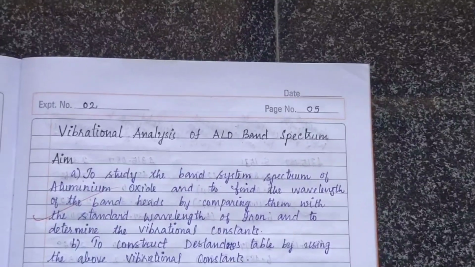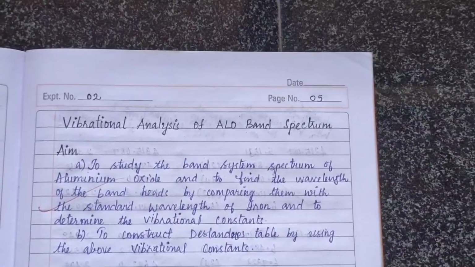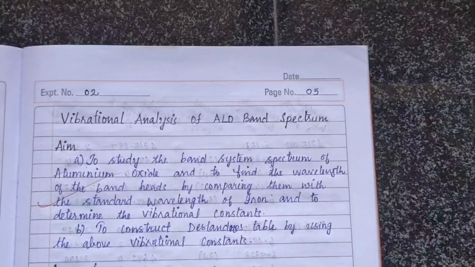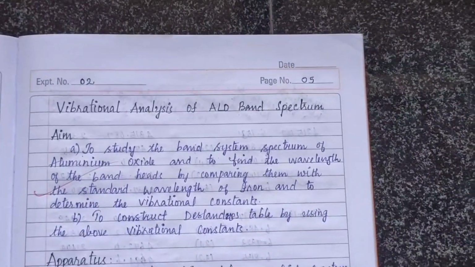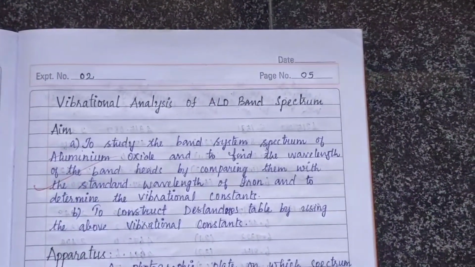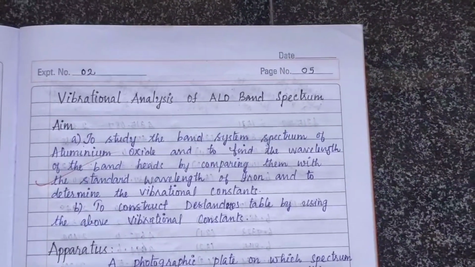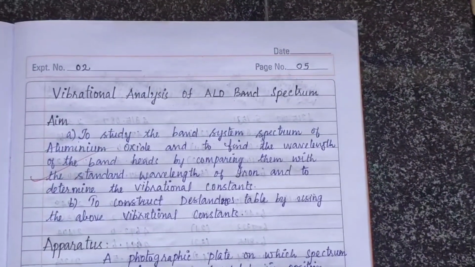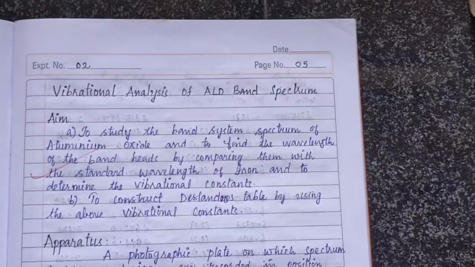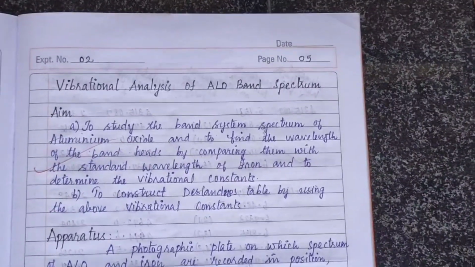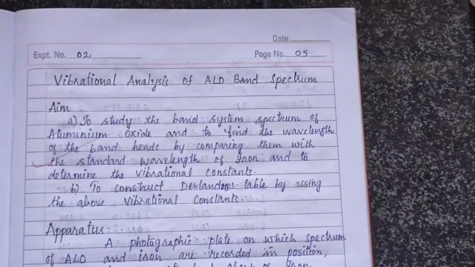Hello everyone. Now I am going to explain vibrational analysis of AlO band spectrum. The aim of this experiment is to study the band system spectrum of AlO and to find the wavelength of band heads, and also to construct Deslandres table by using the above vibrational constants.